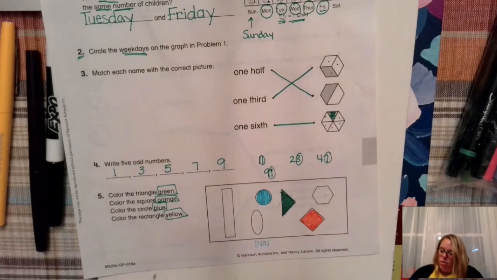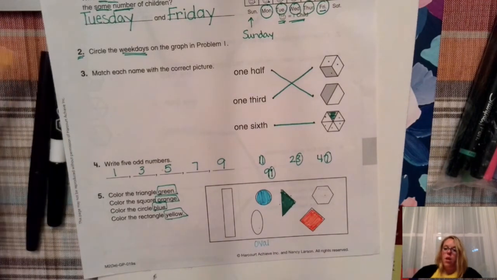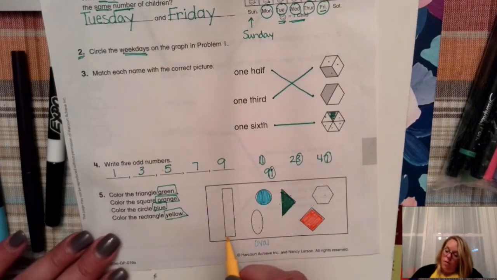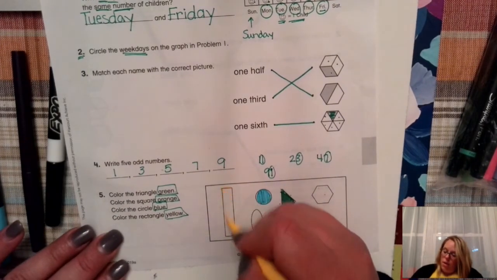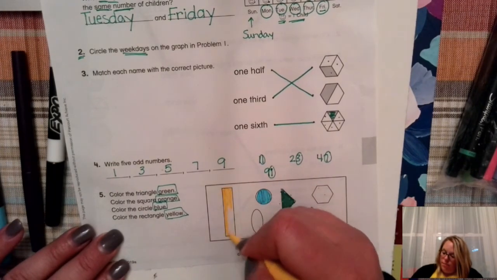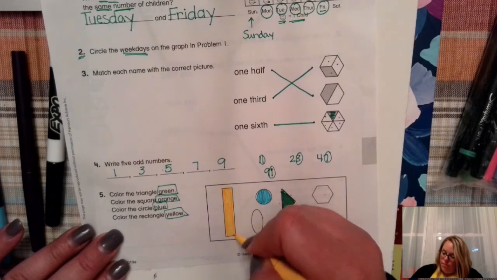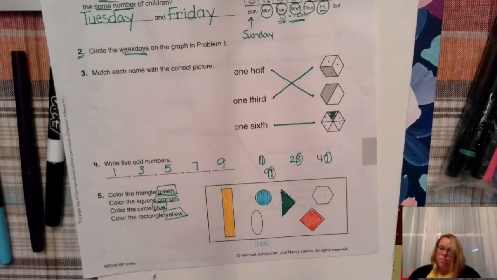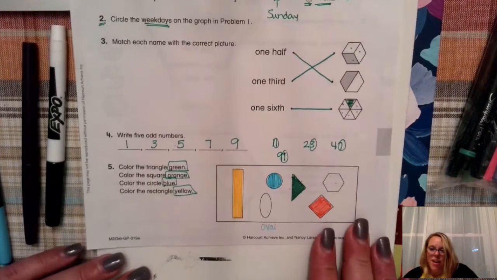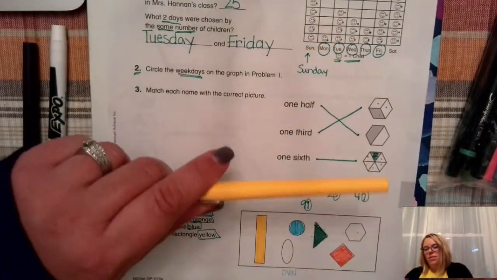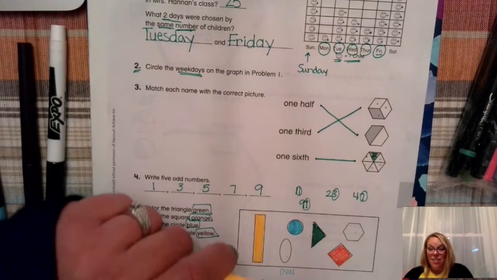And then color the rectangle yellow. So I have my yellow here, the rectangle. Remember, on a rectangle, 2 of the sides are the same length, and the other 2 sides are the other length. Okay, make sure that's colored in. It looks kind of orange on the screen right now, but I promise you it is yellow. See? This even looks a little orangey too. It is definitely yellow, like my shirt.